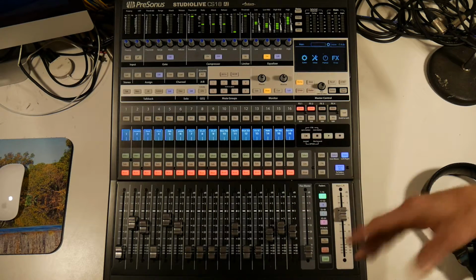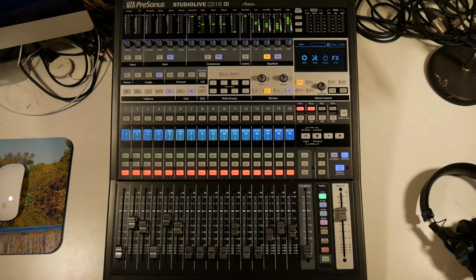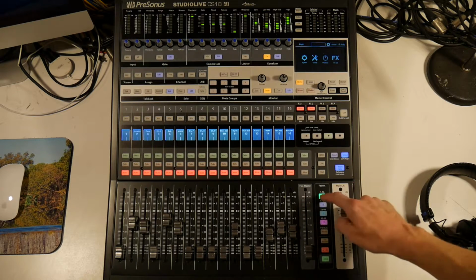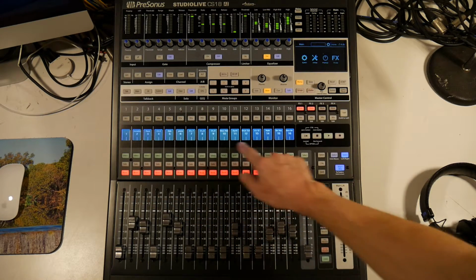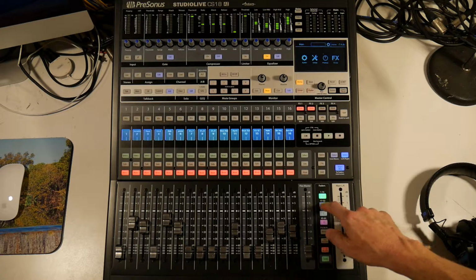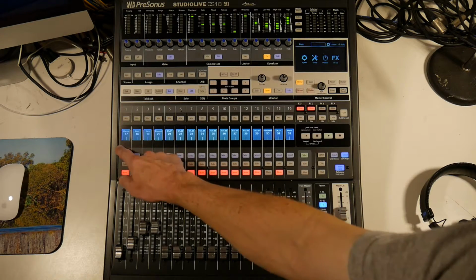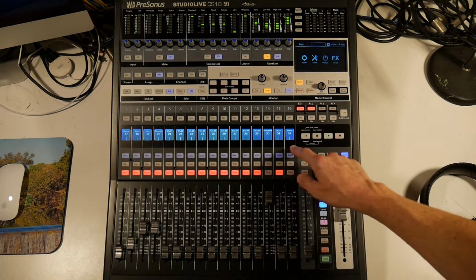On the iPad, it's got the extra feature that it will also show you a little icon that kind of gives you an idea of what the channel assignment is, but more on that later. So if I press fader button A, then you can see that I'm looking at channels 1 through 16. If I press B, then I'm looking at channels 17 to 32.